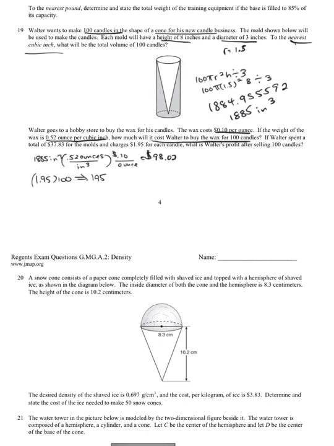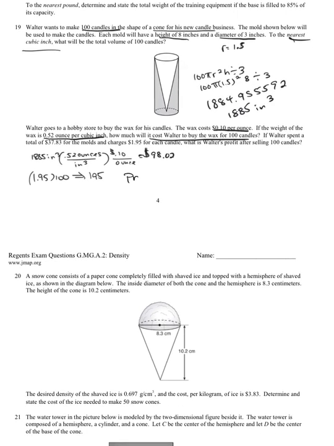So since he's pricing it out at $1.95 for each candle times the 100 candles, he's going to get $195 from the sales, but the profit is the sales minus the amount that you laid out. So his profit would be $195 minus $37.83.